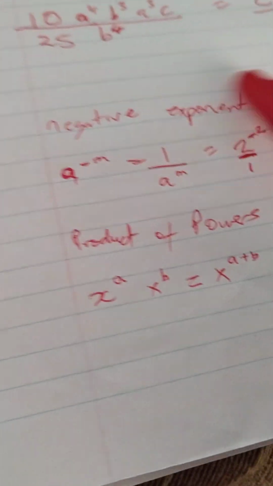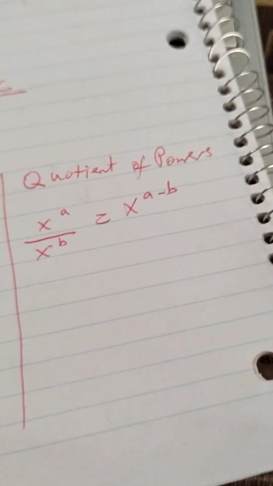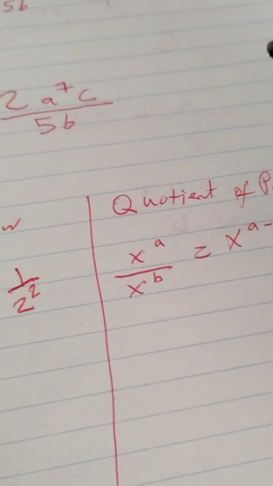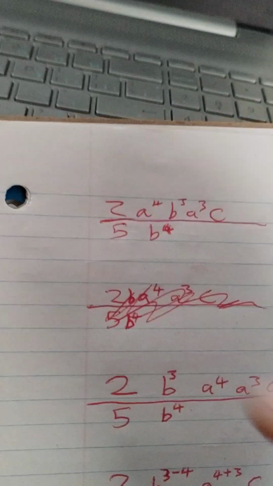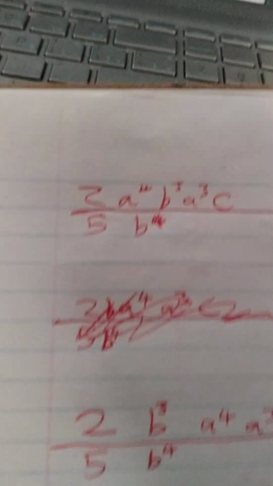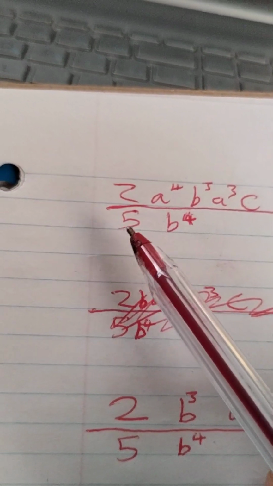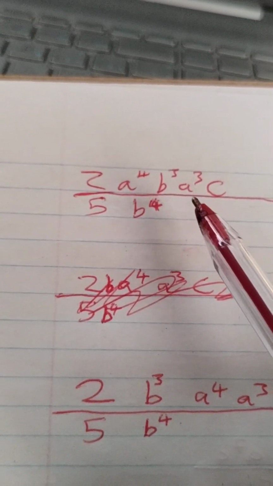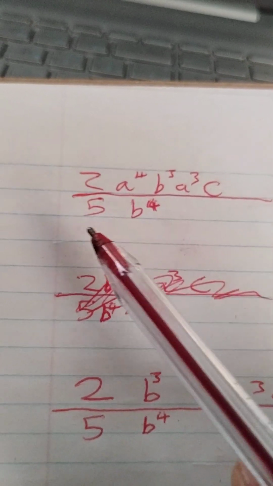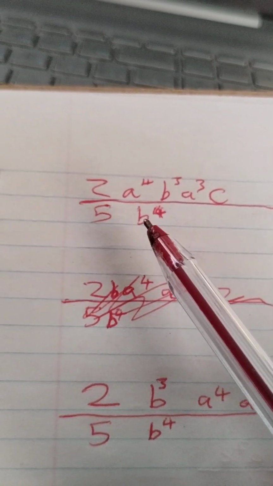So I will be using all 3 of these exponent laws in the expression that I have created. And remember also that the question said that it should equal 2a to the 7th power c over 5b. So the expression that I chose was 2 over 5 a to the 4th power b cubed a cubed c over 5b to the fourth.